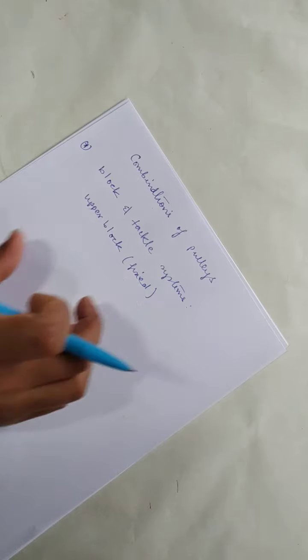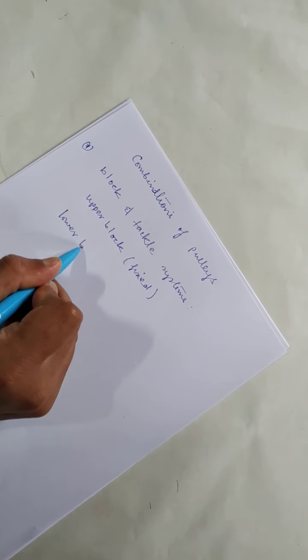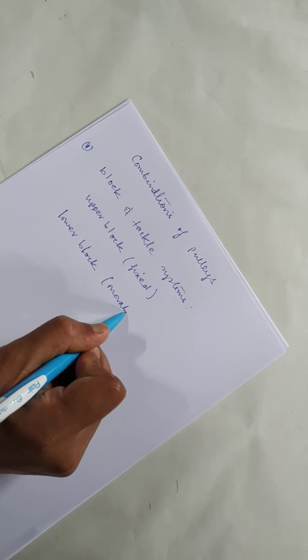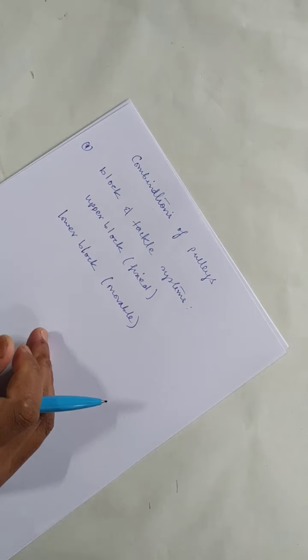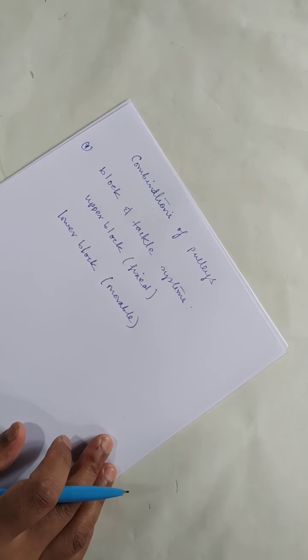And just below this upper block you have the lower block, which is the movable, and in the lower block also it consists of several pulleys. So let me just show this with the help of a simple diagram.